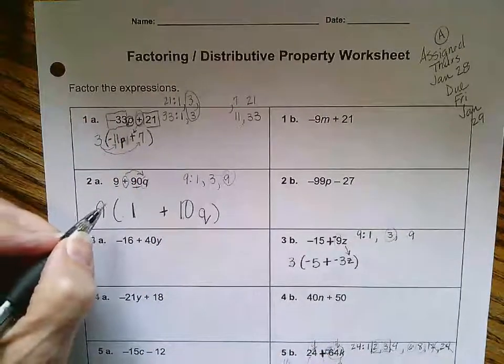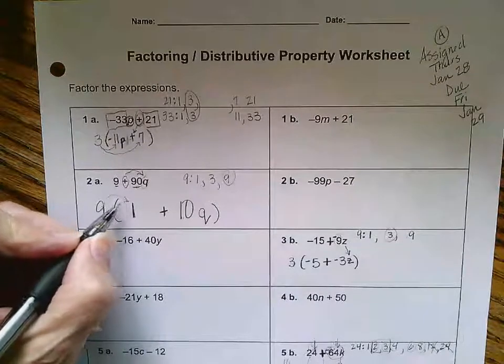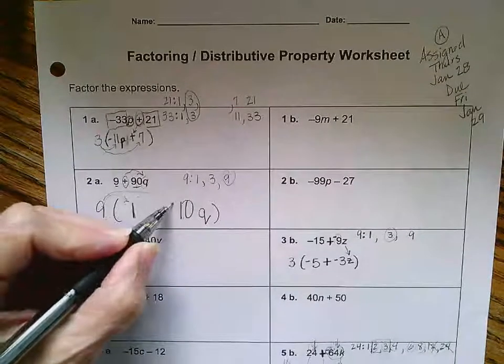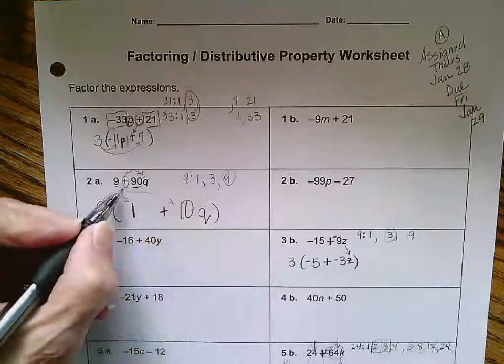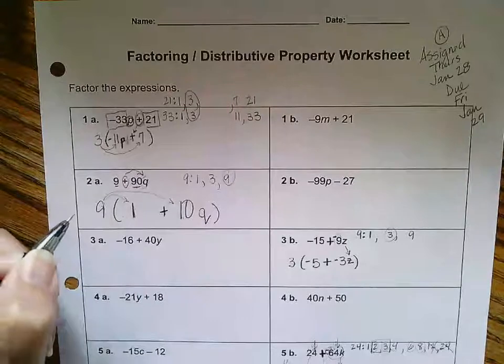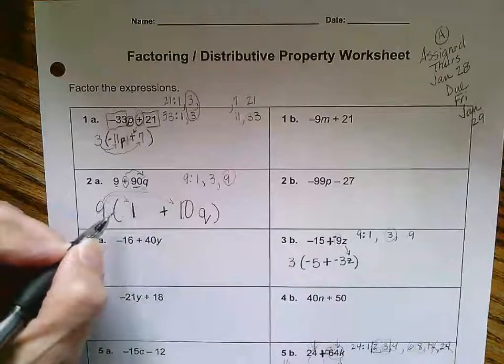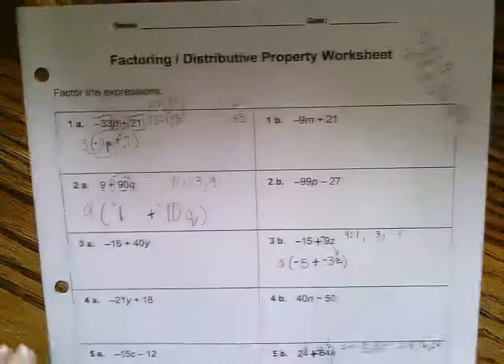So I check myself to see when I distribute this, do I indeed get the expression back above? 9 times 1 gives me 9. That works. 9 times 10Q gives me 90Q. That works. Done with that one.